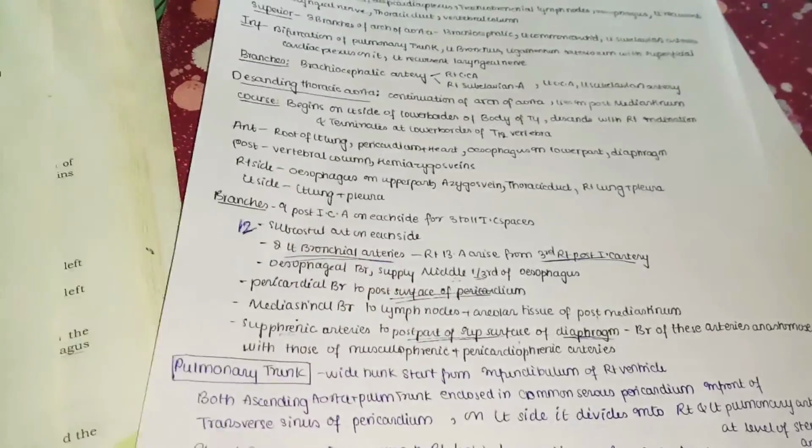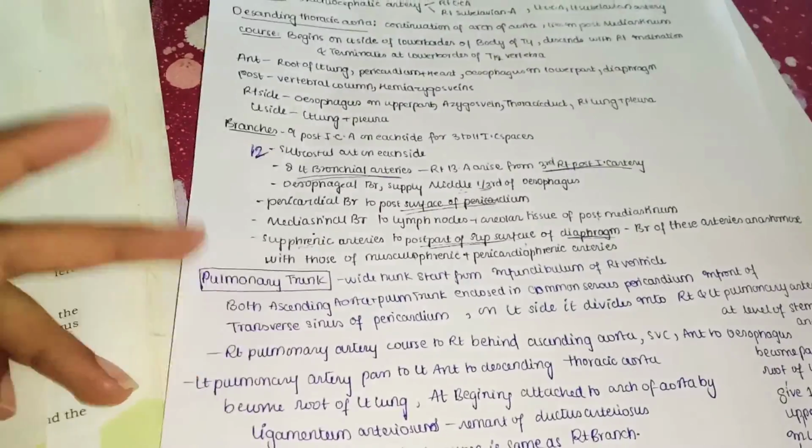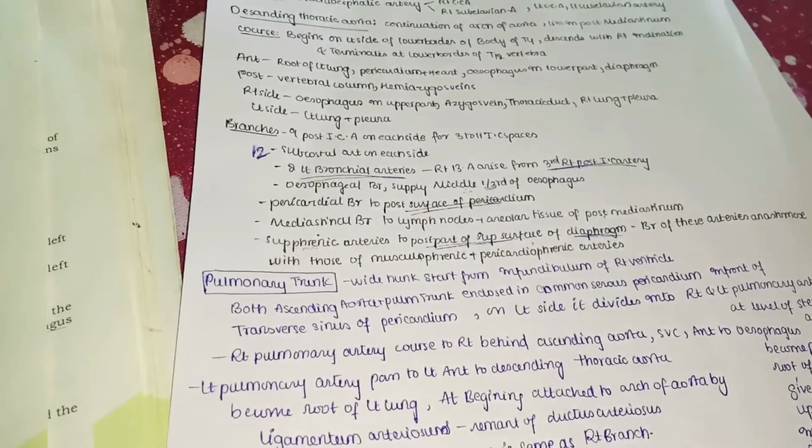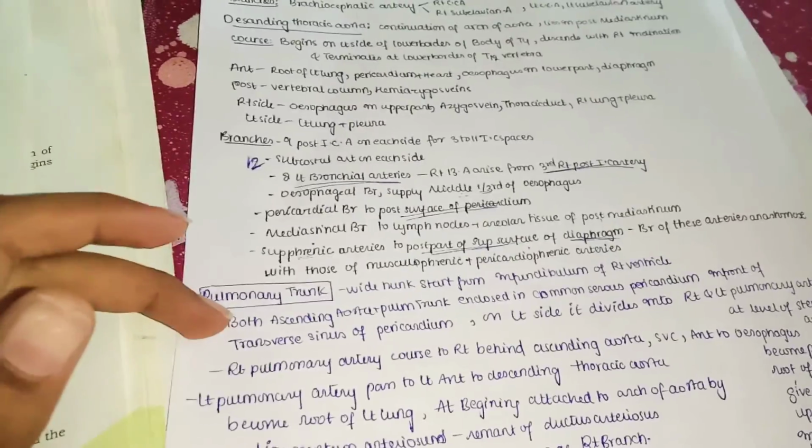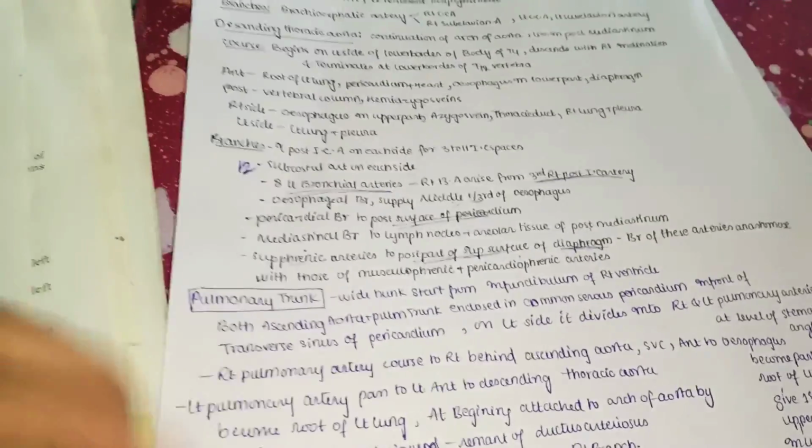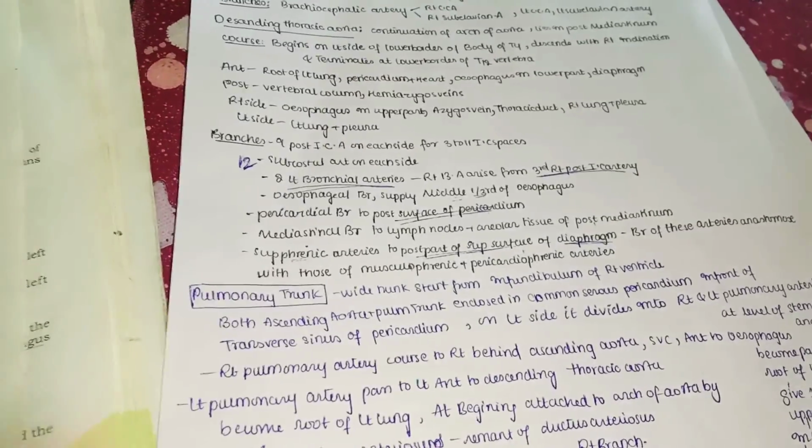So in the next video we will discuss in detail the pulmonary trunk. It's a very short video, very simple one, the pulmonary trunk. We will also add the clinical anatomy to this pulmonary trunk topic. So the clinical anatomy and the pulmonary trunk are in the next video.